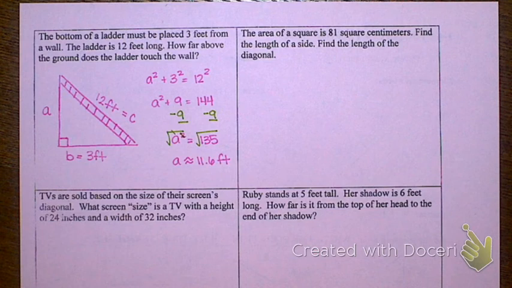We're probably not going to have time to do all of them on the back. So there's one about a TV. There's one about a square. There's one about a girl and her shadow. Which one do you guys want to do? TV, shadow. Okay. Who wants TV? Shadow. Who wants shadow? Shadow. Okay, we're going to go with shadow. Okay, so let's take a look at this problem right here.